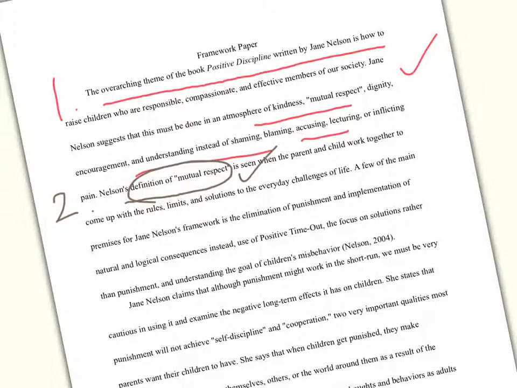A third thing that I noticed that this student did right here is a correct use of APA, right? So we've got the author's last name and then the year and nothing else for an in-text APA citation. So that's the kind of citing you want to do, and if it's a direct quote, it's going to look different, and I'll show you another example of that.